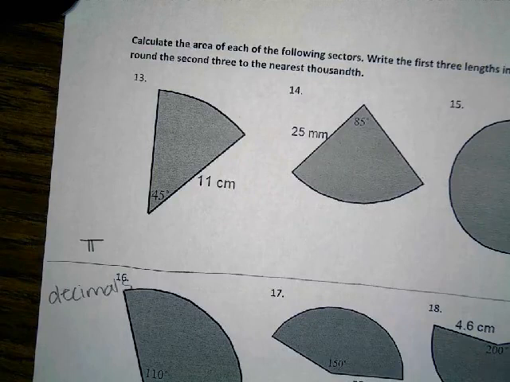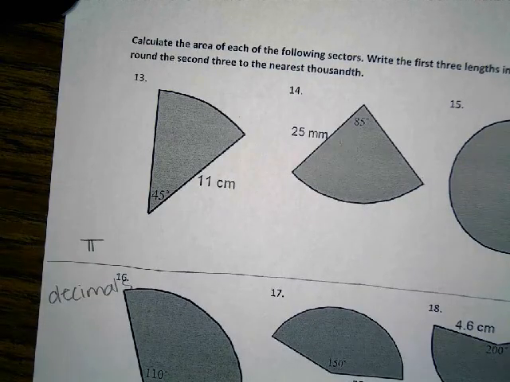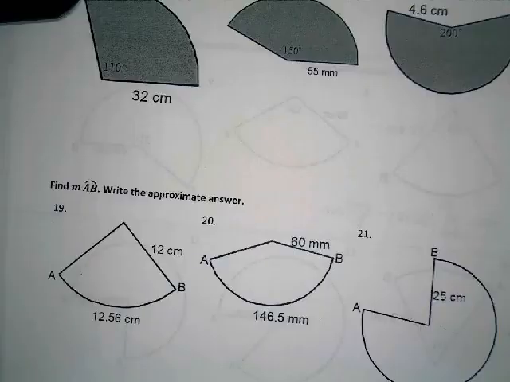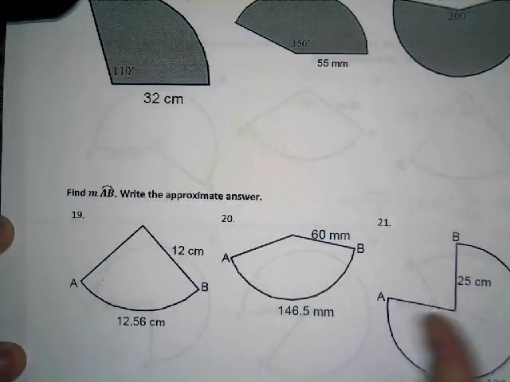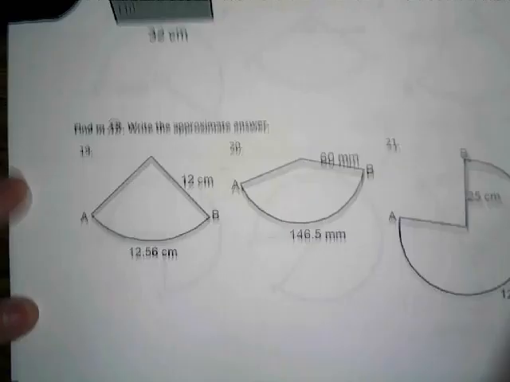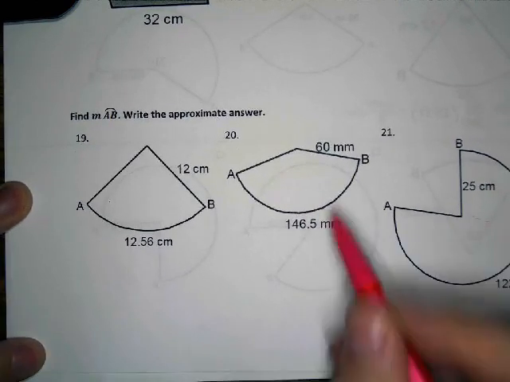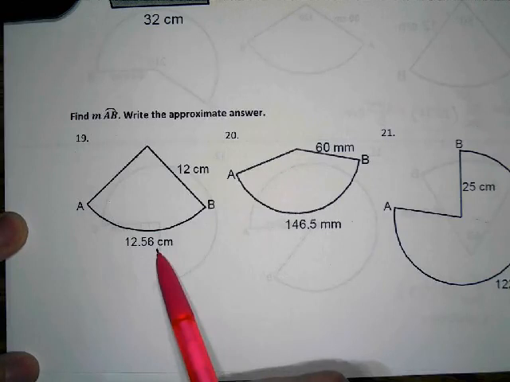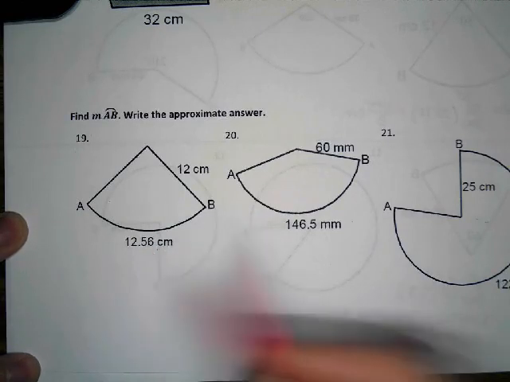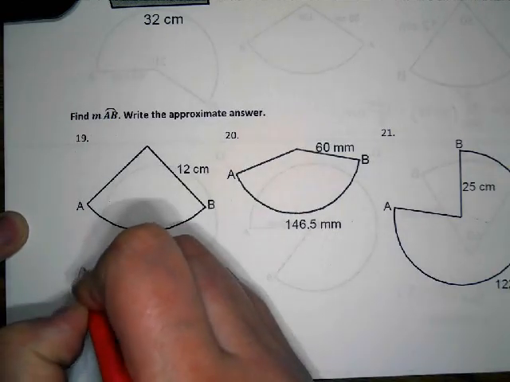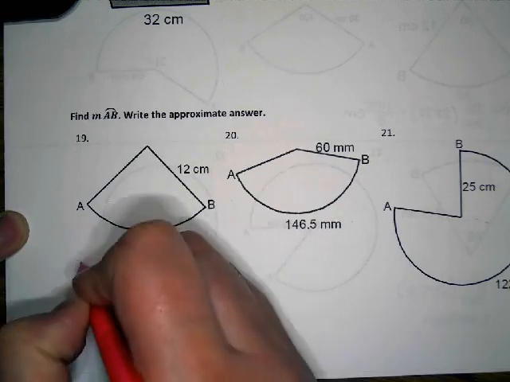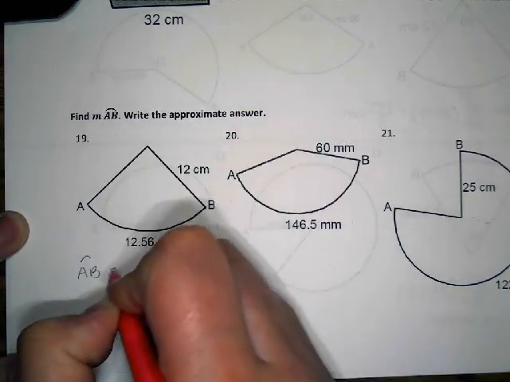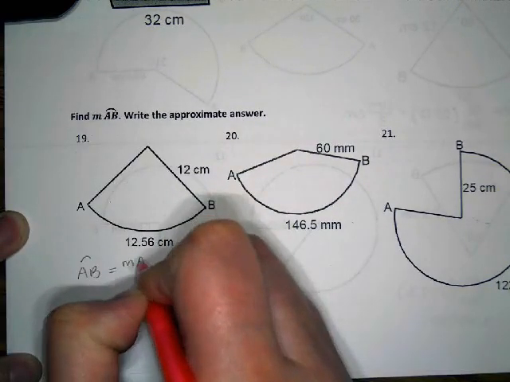All right? So it says find the measure of arc AB. And then if you look in the problem, it gives you the length of arc AB. So if we write the formula out, the length of AB equals the measure of AB over 360 times 2 pi r. That's the formula.